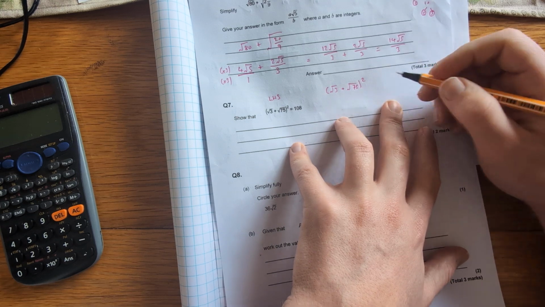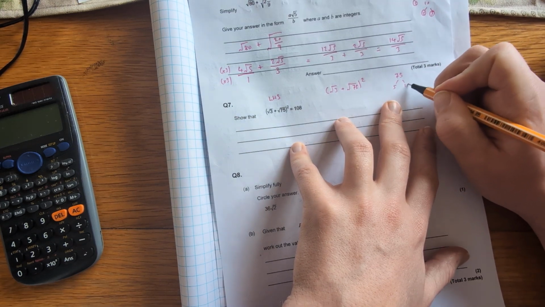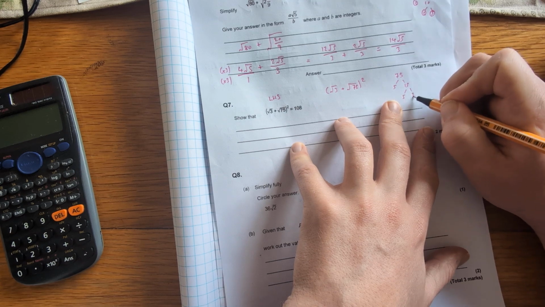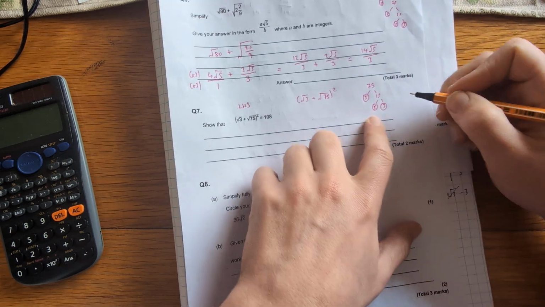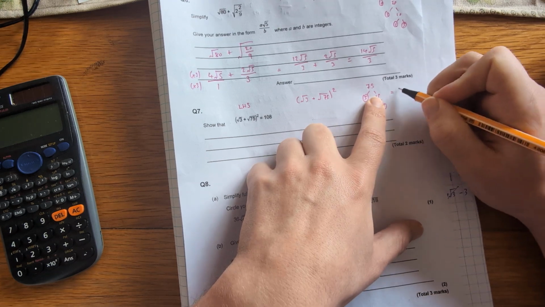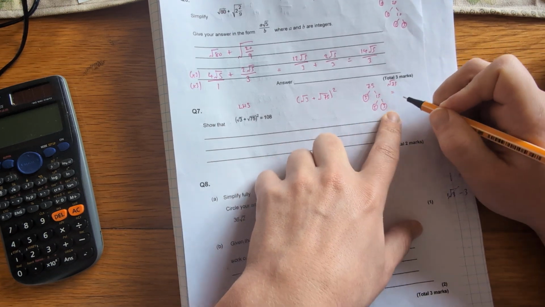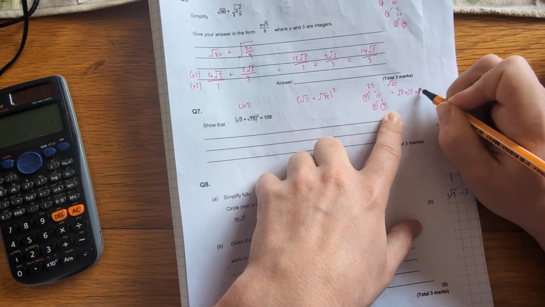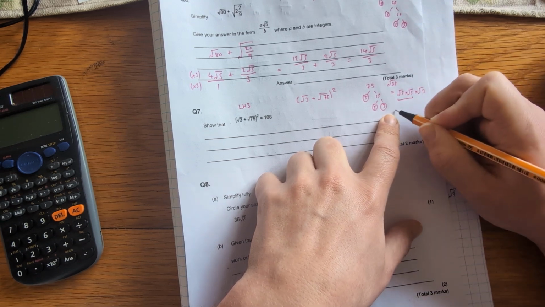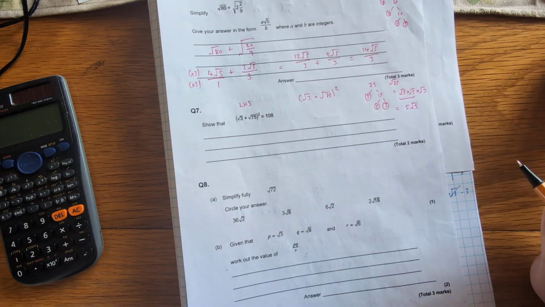Let's see if we can simplify root 75. So the product of prime factors of 75 is 5, 5, and 3. So the root of 75 can be written as root 5 times root 5 times root 3. 5's pair, and we get 5 root 3.